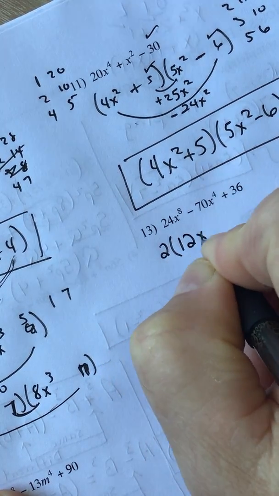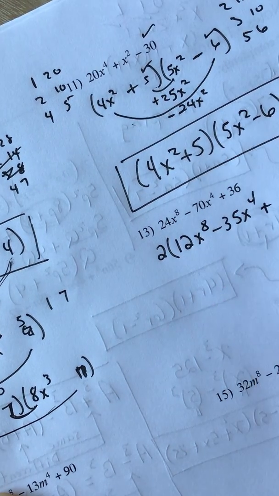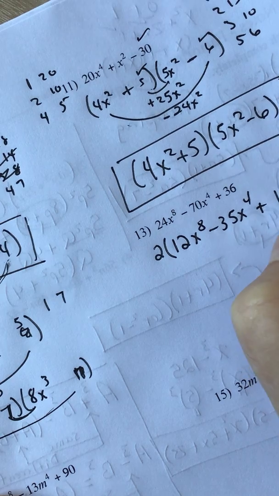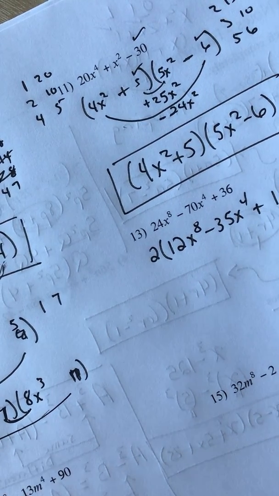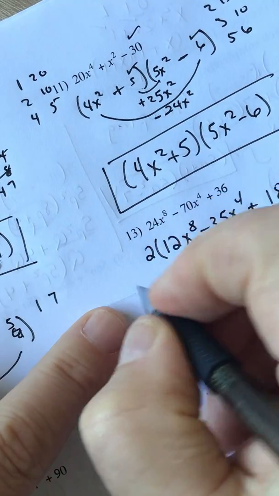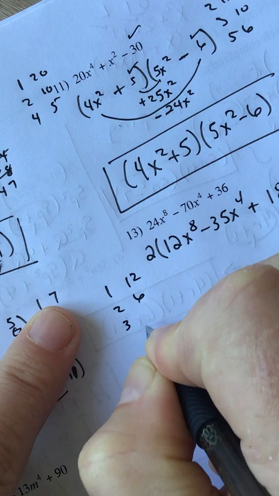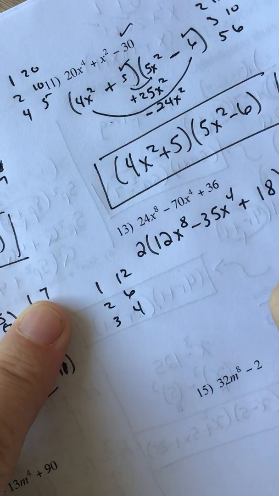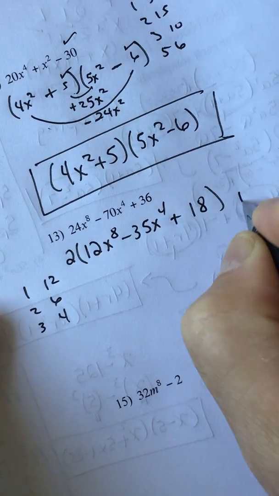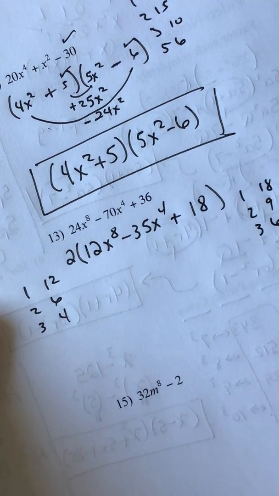That leaves 12x to the 8th minus 35x to the 4th plus, what, 18? So now I got to work on 12s and 18s. So 12s are 1 and 12, 2 and 6, 3 and 4. 18 is 1 and 18, 2 and 9, 3 and 6.